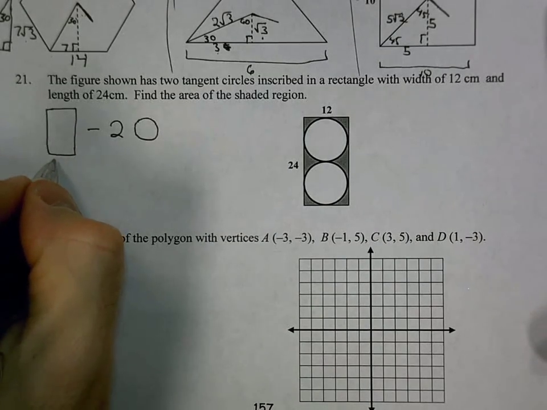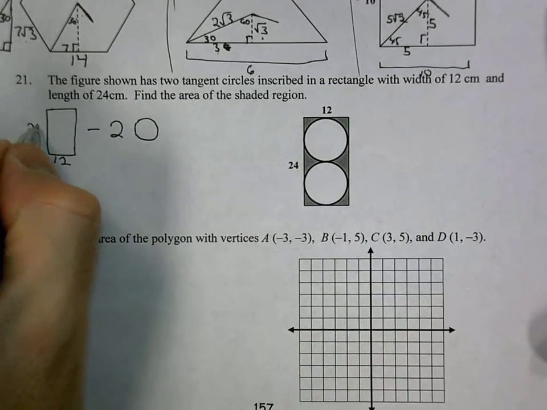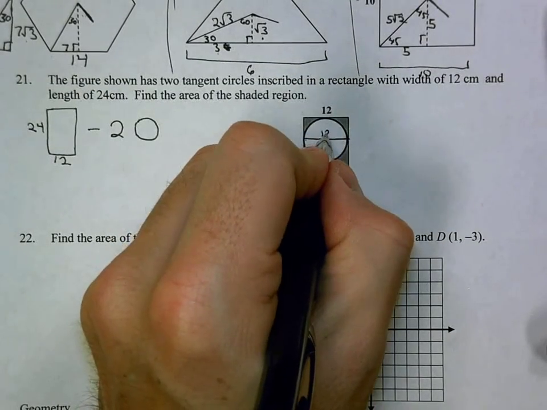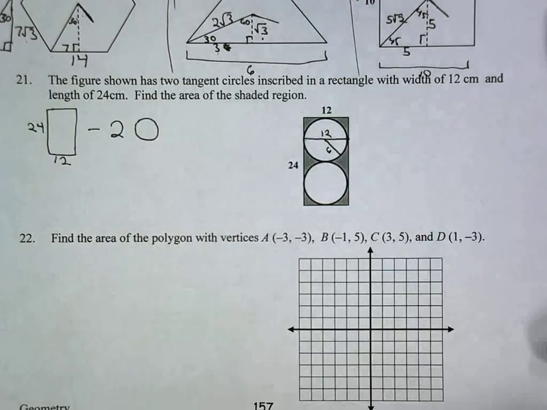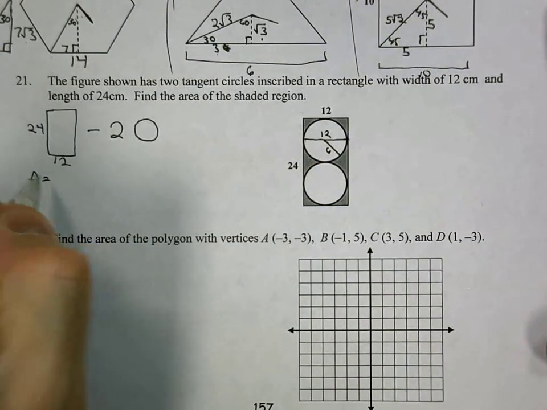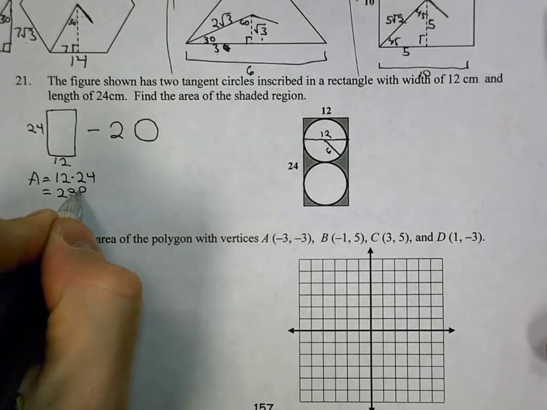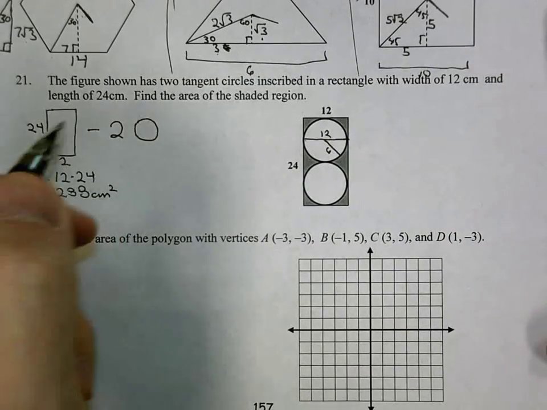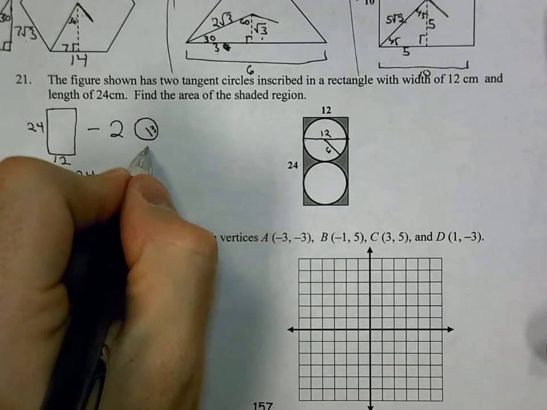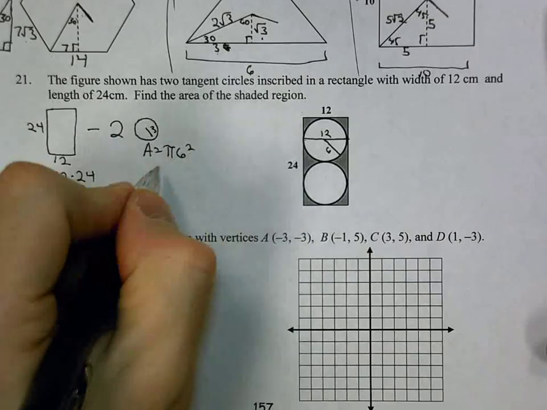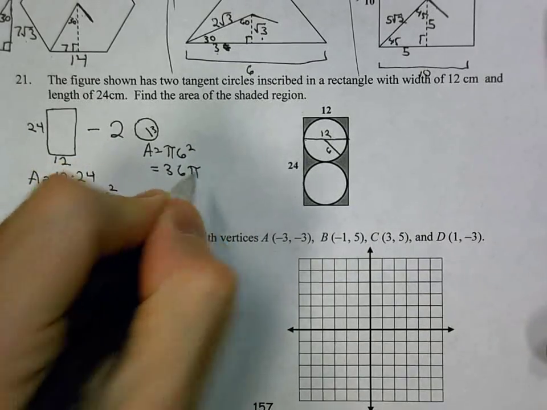So our rectangle is 12 by 24. Since 12 is this width, that's its diameter, which means our radii are 6. So the area for the rectangle, 12 times 24, gives us 288 centimeters squared. The area for our circle is pi times 6 squared, or 36 pi.